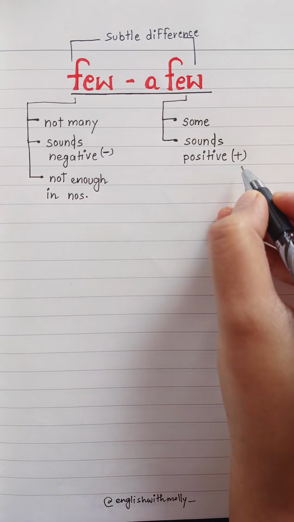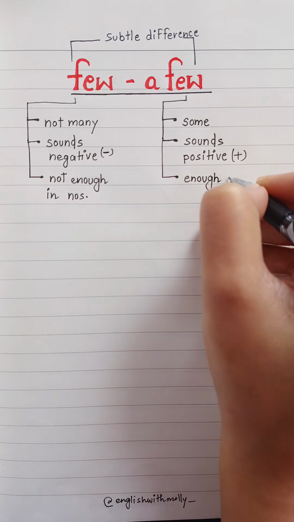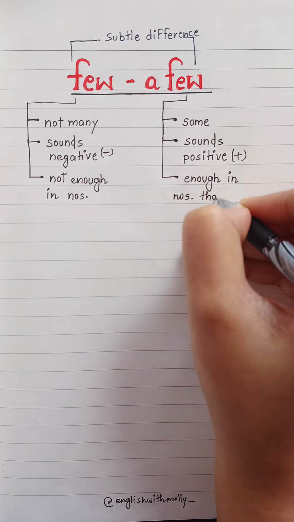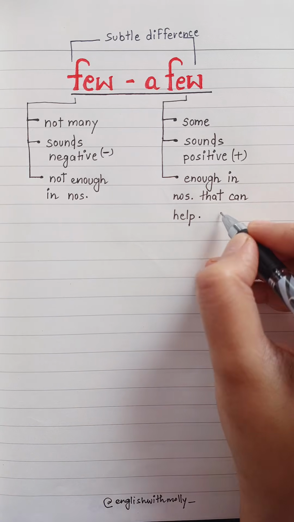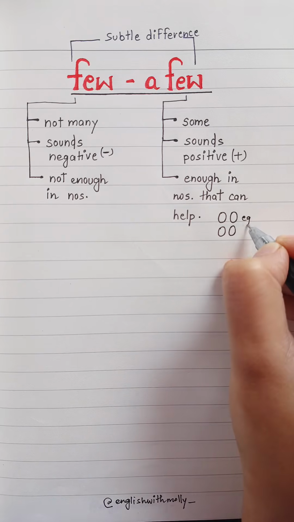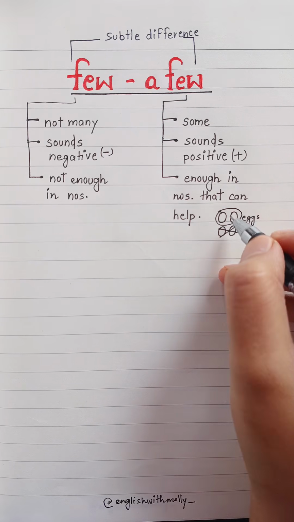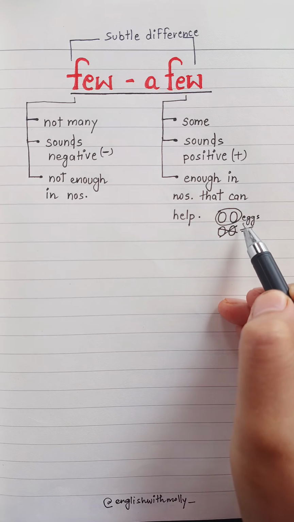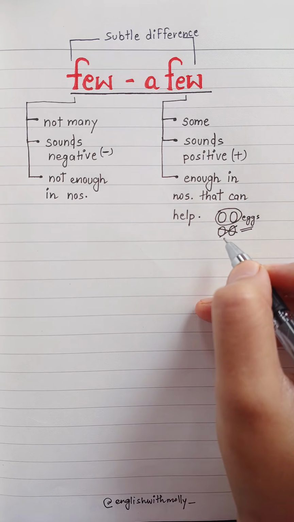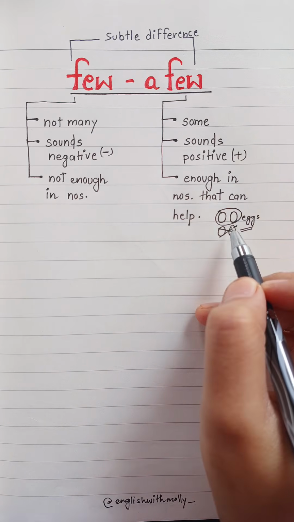Now, the third point is something where a few sounds more helpful. It means enough in numbers that can help. Now, let me give you an example to understand the third point. Suppose you are cooking and you need 4 eggs for your dish, but you are only left with 2 eggs. And this is the time when your mom asks you, "Do you need more eggs?" And you are going to reply, "No, I have a few eggs. Those are enough for my dish." Sounds positive.